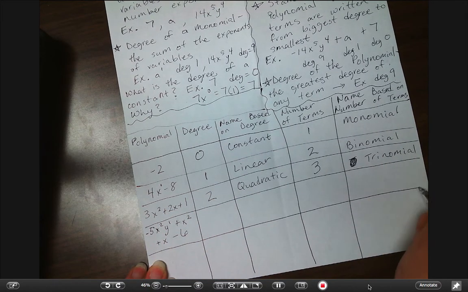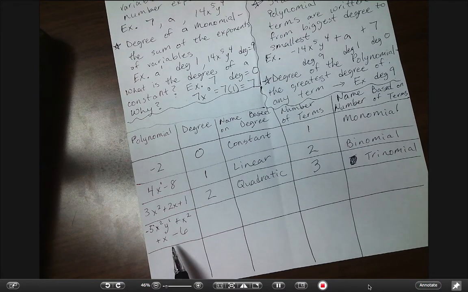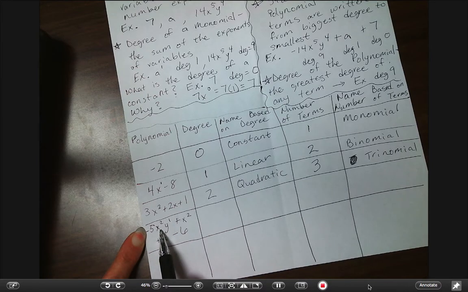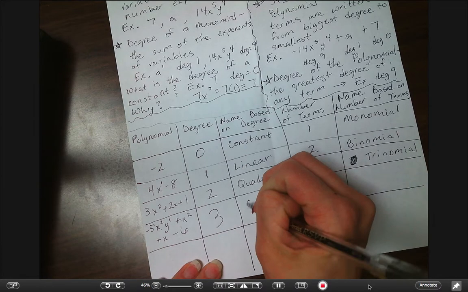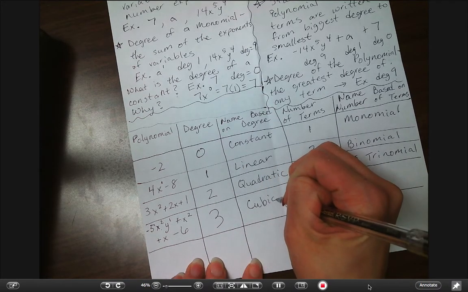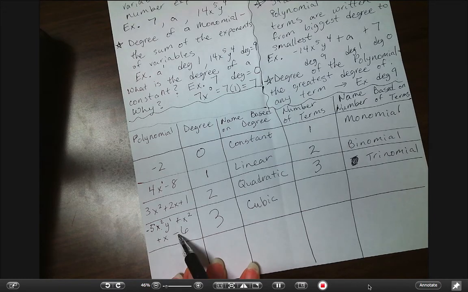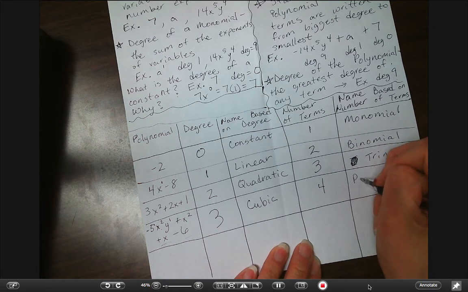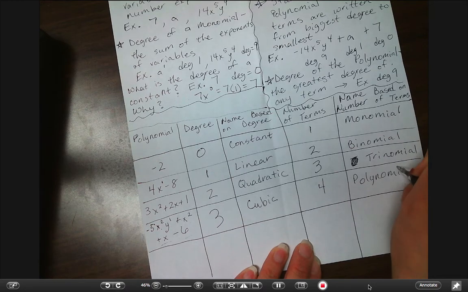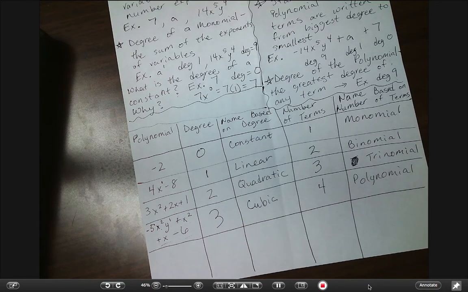Okay, that's all one example. I just couldn't fit it all on one line, but that's all one example. The degree is going to be these exponents added together. So the degree is actually 3, which is called cubic. The plus and minus signs separate 1, 2, 3, 4 terms, which is just called a polynomial. It doesn't have a special name.